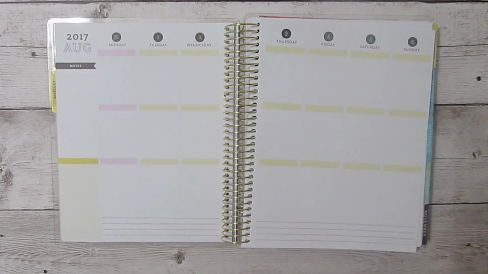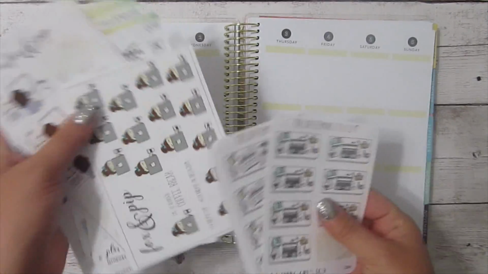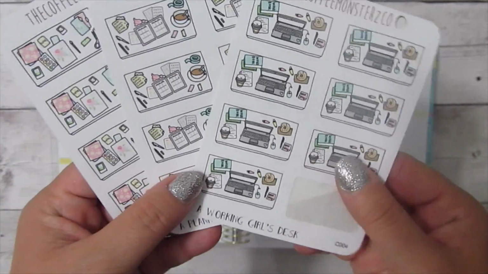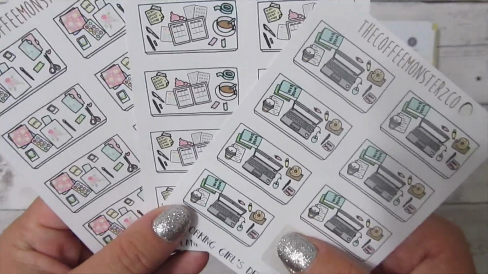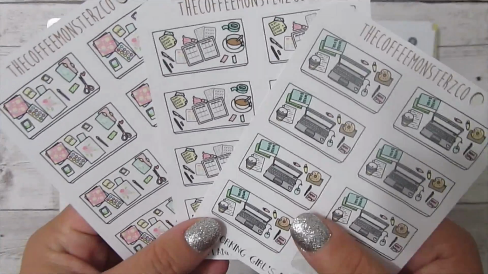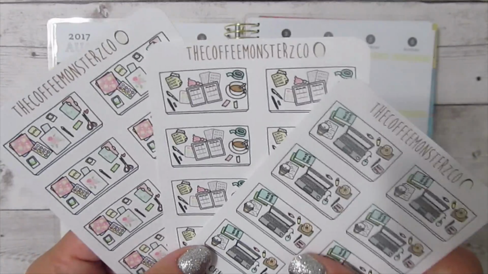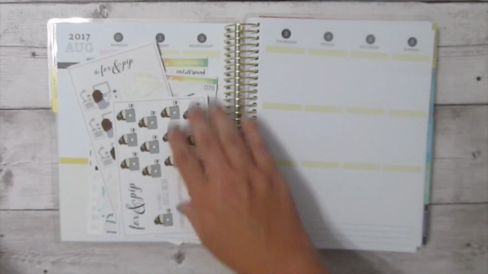Before we do that, I wanted to do a little flip through of some of my favorite social media stickers that I use. So these three are from the Coffee Monsters Co., and they're a working girl's desk, a planner girl's desk, and an artsy girl's desk. Yeah. So these were all very cute. I thought they'd be really nice to mark working days, things like that, or if I'm getting crafty a certain day. So we have those.